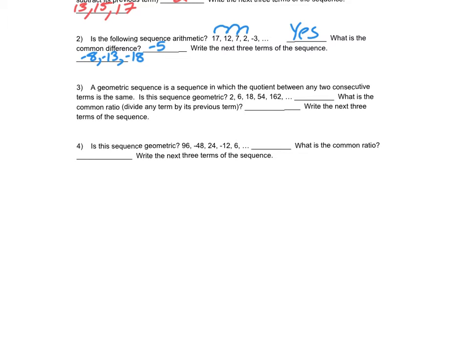Well, the same way that I was subtracting by the previous term, this time I'm going to try dividing. So for instance, if I do 6 divided by 2, I know that's 3. Does that stay consistent? Is 18 divided by 6 also 3? Is 54 divided by 18 also 3? Is 162 divided by 54 also 3? And the answer is yes. All of those have the same quotient between the 2 consecutive terms. So yes, this is geometric.